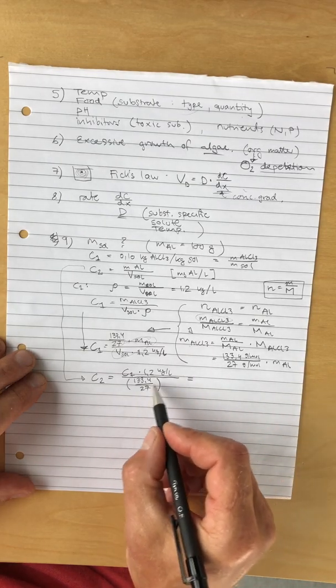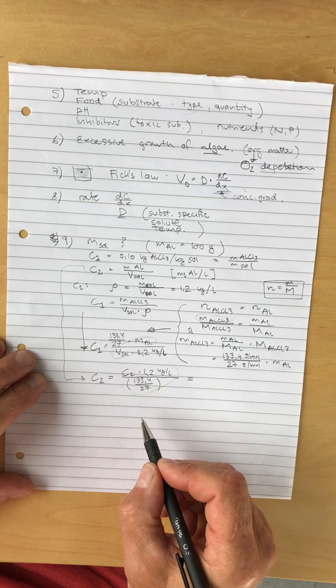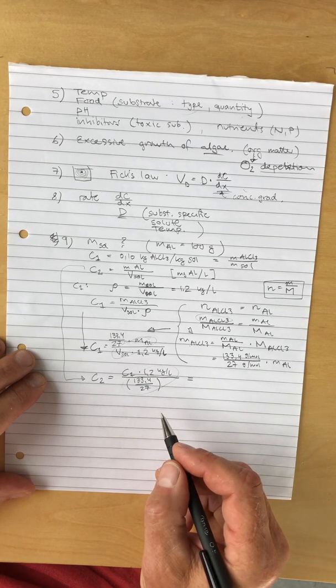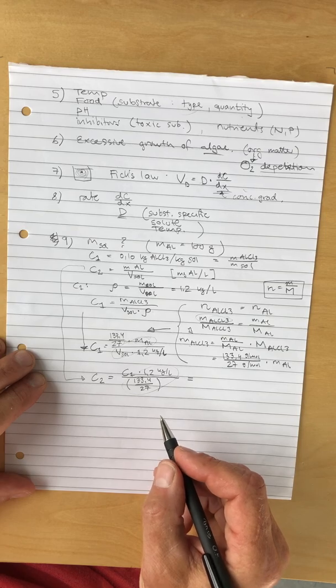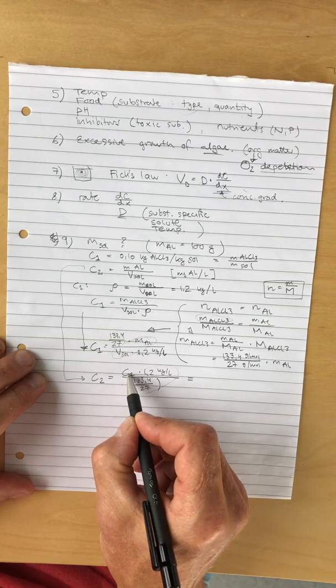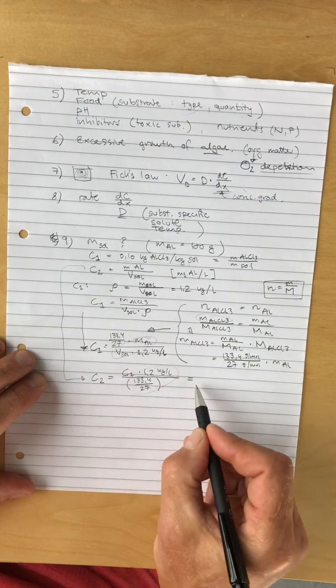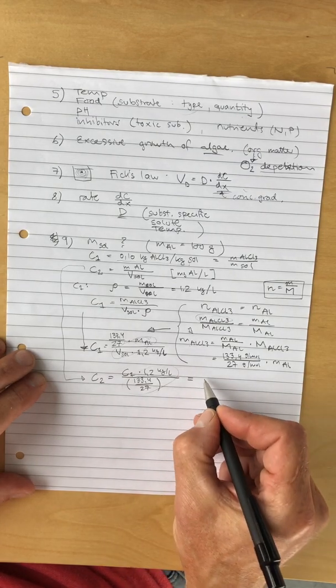I could simply calculate all these numbers here. Since my C1 is known, I know that it's 0.1, so I could put that in here and calculate all the numbers.